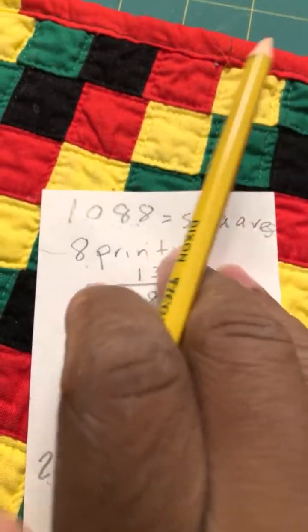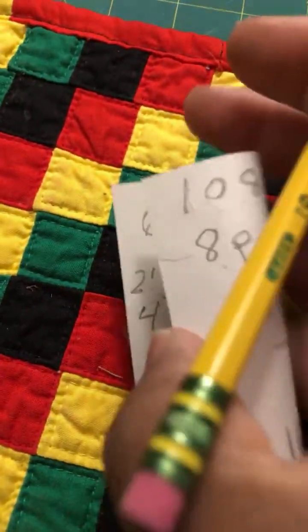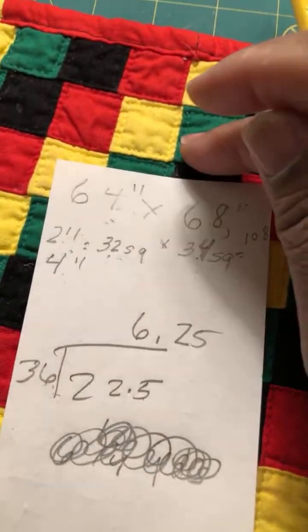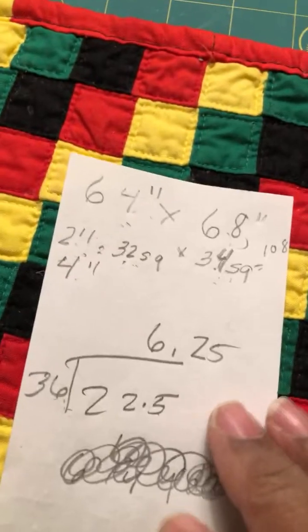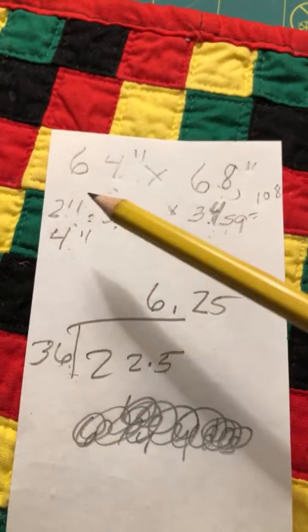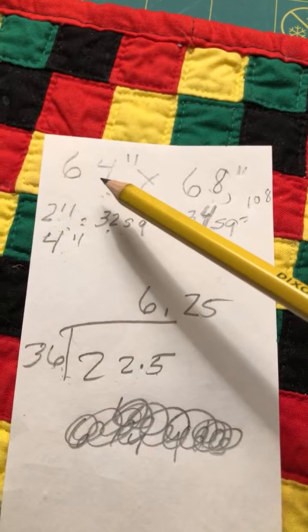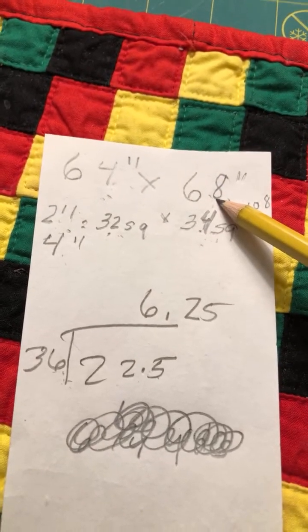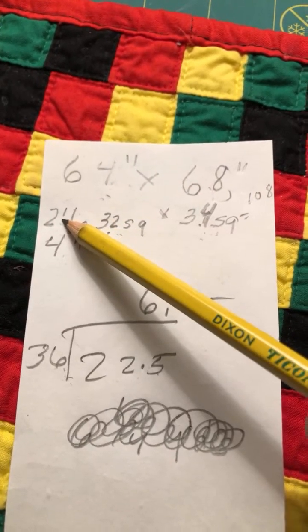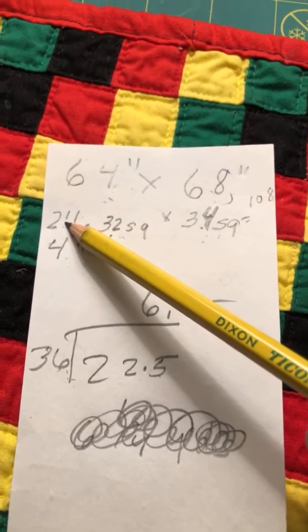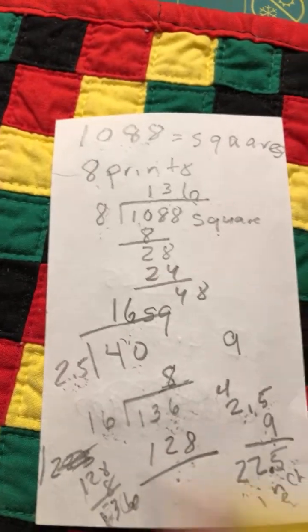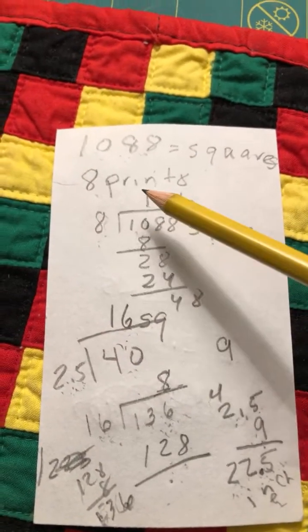So for a quilt, that's what I'm saying. I'm discussing yardage tonight. As a quilter, how to determine how much yardage you need for a quilt. So it's a quilt that's 64 inches across, 68 inches going down. The finished size of each square will be 2 inches. So that means we will cut 2.5-inch squares.